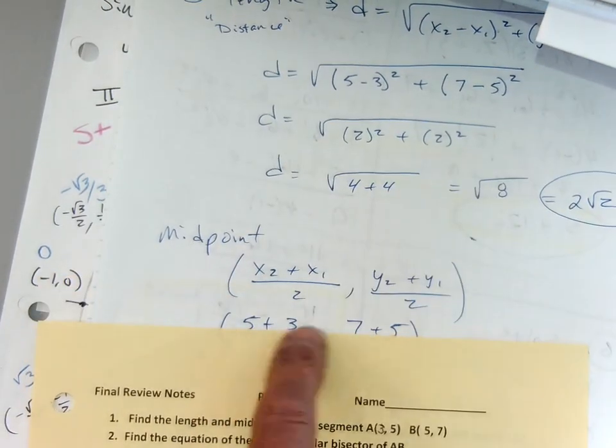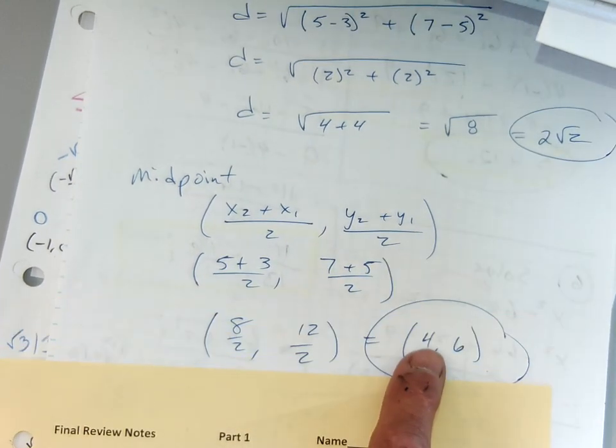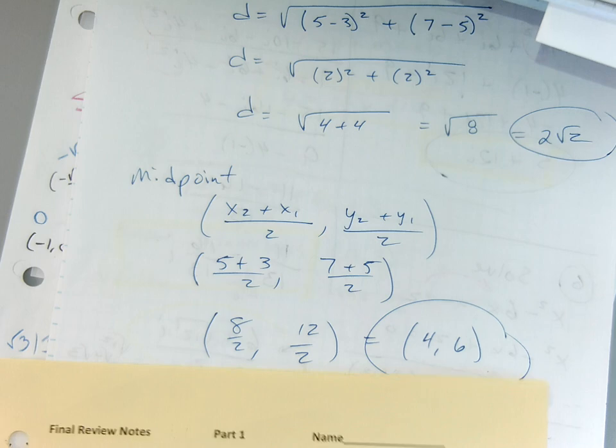Midpoint formula, there's the midpoint formula. I just plugged the numbers into the midpoint formula, and I get a midpoint of (4, 6). Okay, kind of fast, but you should be able to do that.